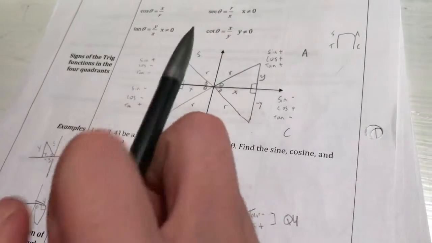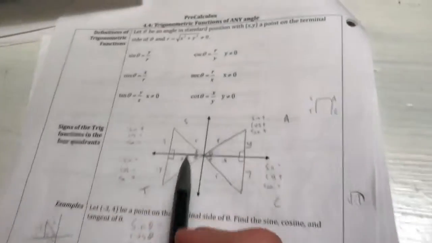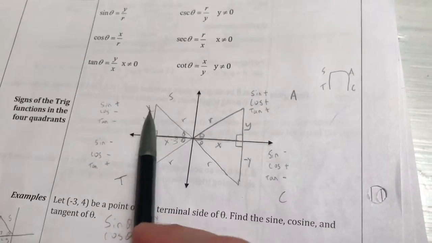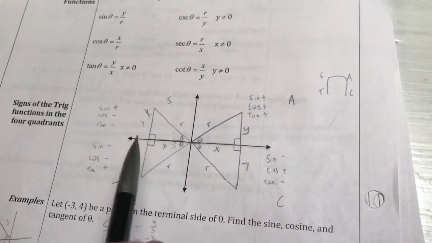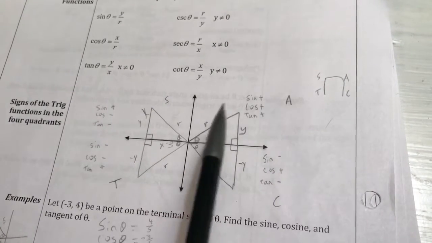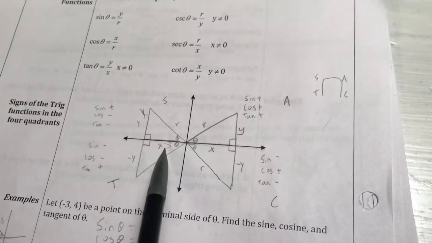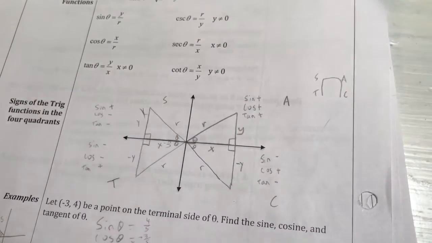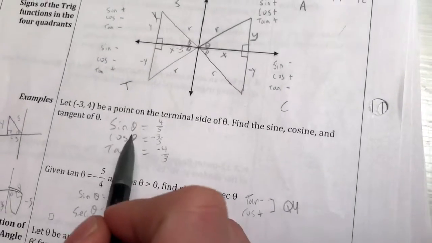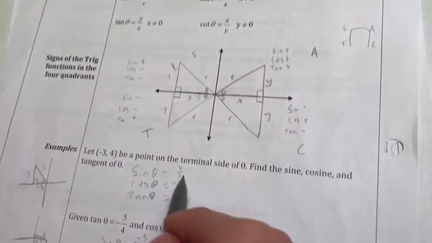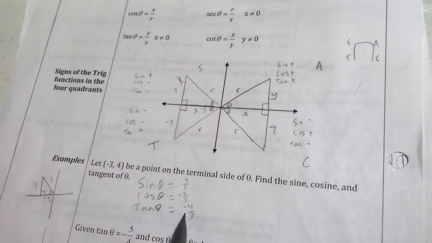Now, what you do is label it, -3, 4. Then you do the Pythagorean theorem to solve for C, which would be 5, because when you have a 3, 4, 5 triangle, the hypotenuse is always going to be 5. So now you do sine, cosine, and tangent of the triangle. Opposite, 4 over 5, then you get -3 over 5, and -4 over 3 for tangent.